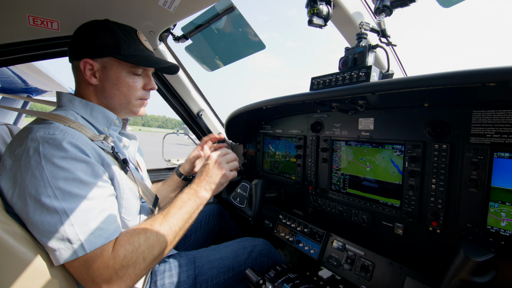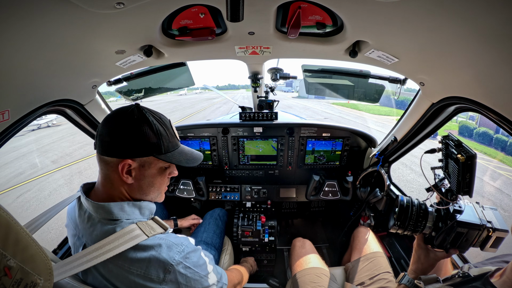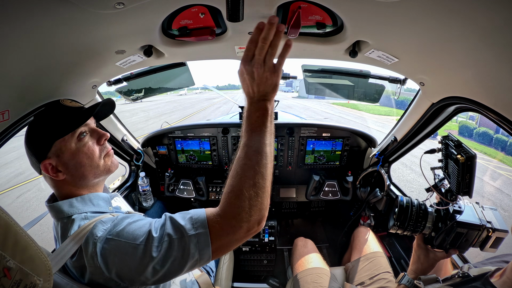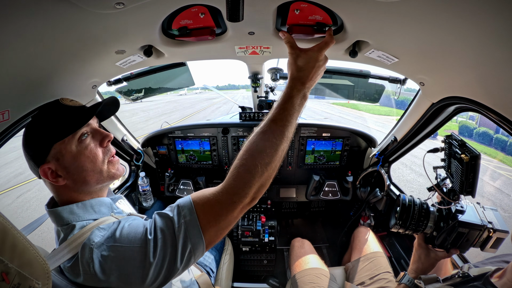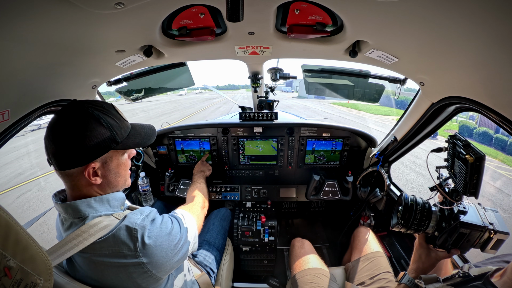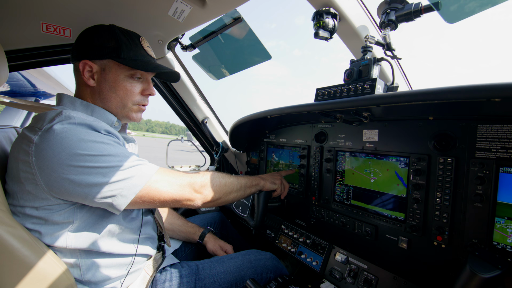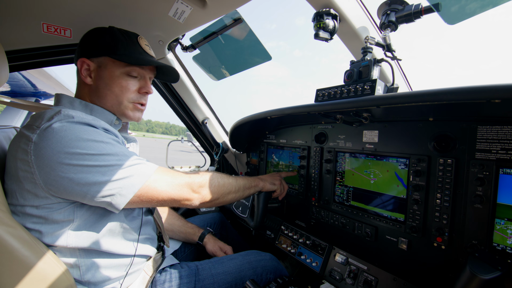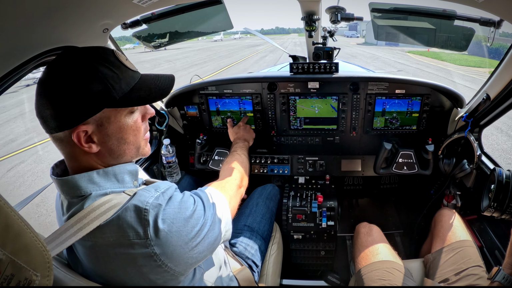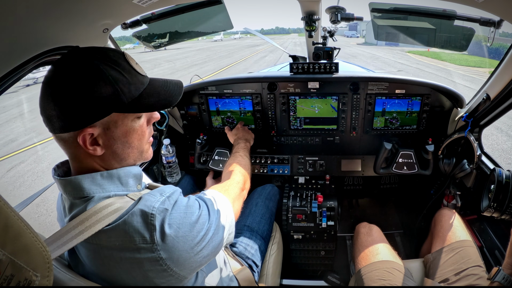So once you have all your screens lit up, I'm checking my circuit breakers to make sure they're all in. I'm checking up here to make sure my fuel is both on. And then I check my annunciators to see what I got. So I have currently three yellow flashing annunciators. Fuel pressure low, alternator fail, generator fail, those are obvious. The engine's not starting, so I don't have fuel pressure, and my alternator and generator are not currently on.